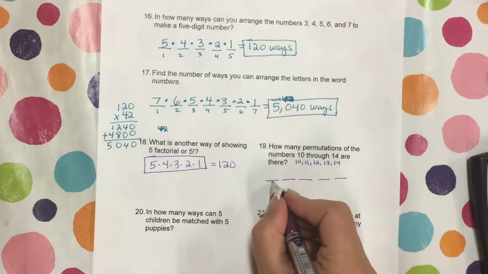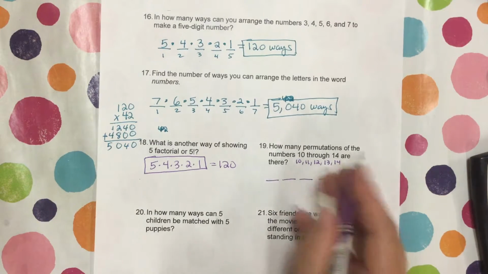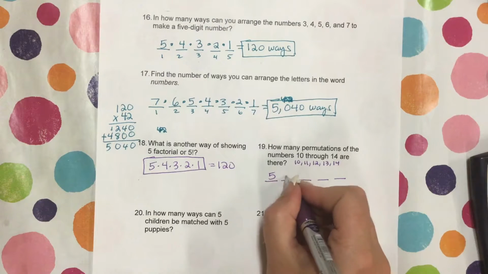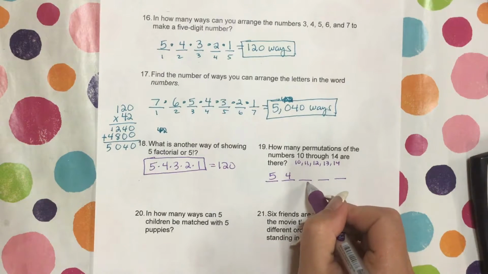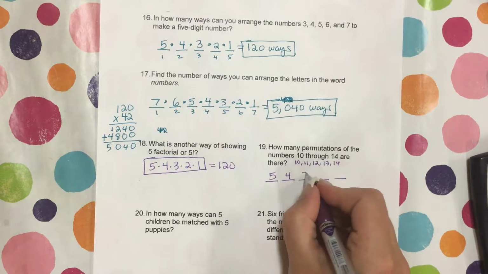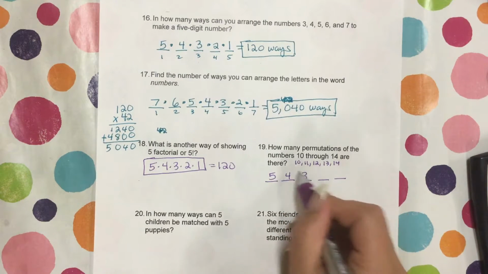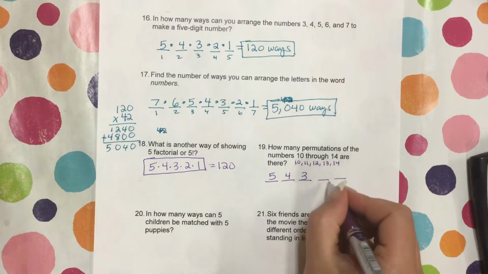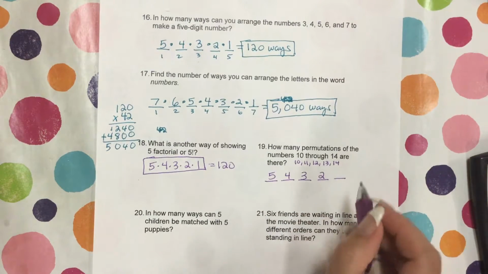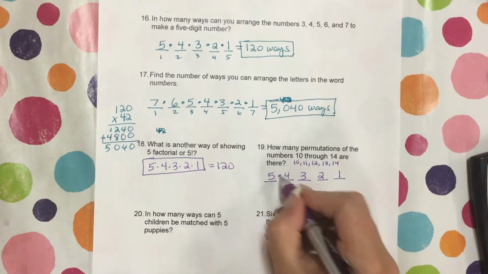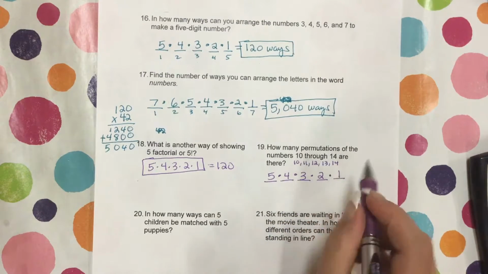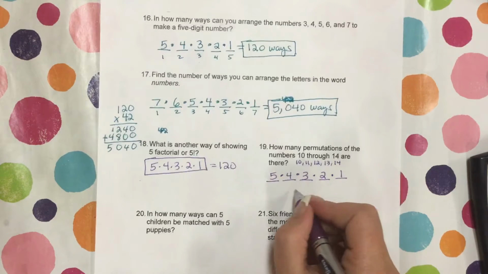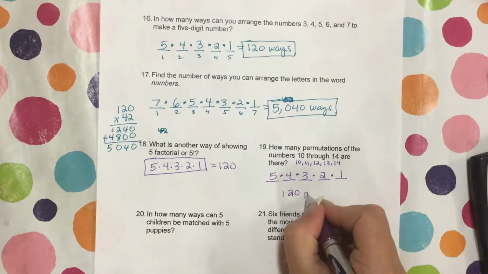So how many numbers can go in this first spot? Well, any of those 5 can. What about the next spot? One number is used, so there are only 4 remaining. What about this spot? 2 numbers are used, so there are 3 remaining. What about over here? 3 numbers are used, so there are 2 left over, and then finally there's 1. Then we multiply them all together, and we know that 5 times 4 times 3 times 2 times 1 is 120, so it equals 120 permutations.